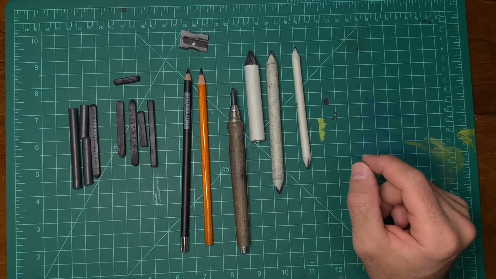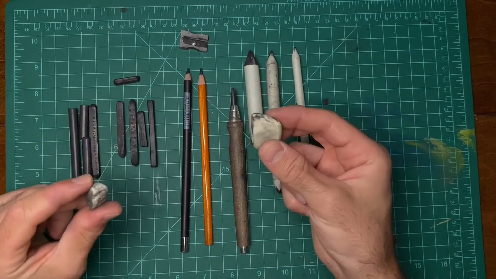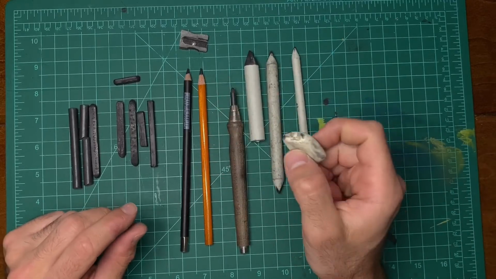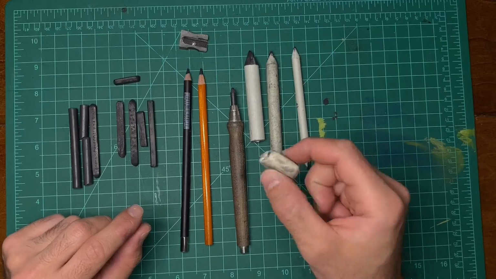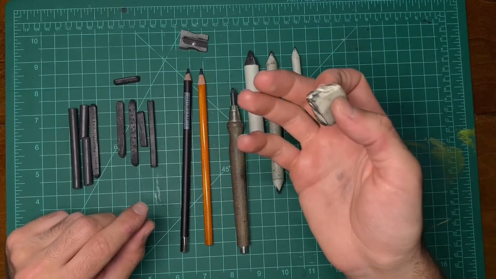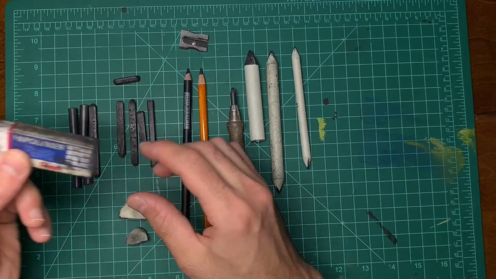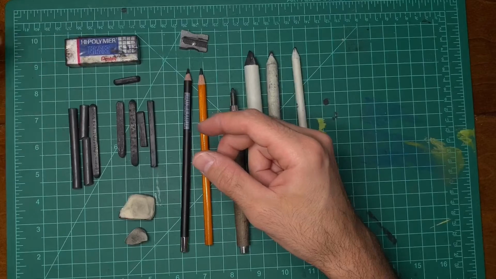Speaking of erasing, there will be a lot of reductionist approach to creating highlights and lifting up some of that value, some of that charcoal dust, some of that darker tones off the surface of your work. The regular eraser that you got with the list of supplies is going to be definitely useful.